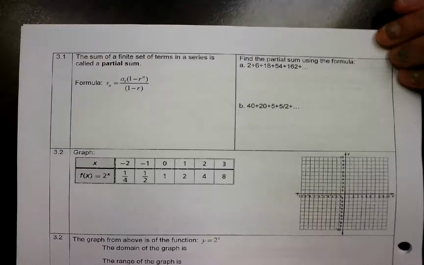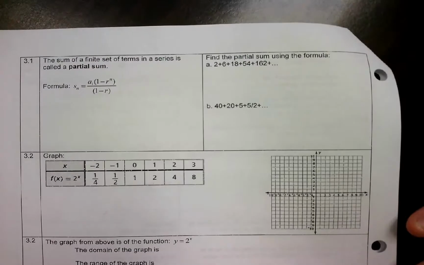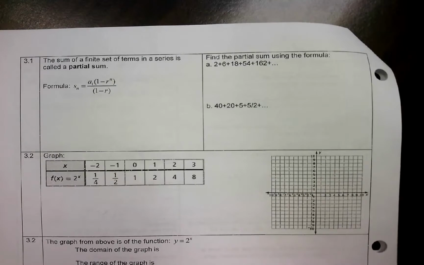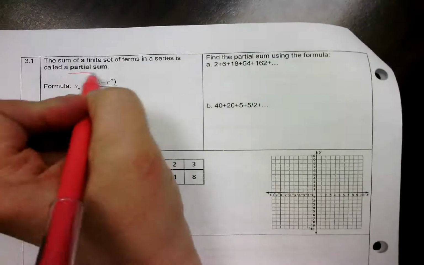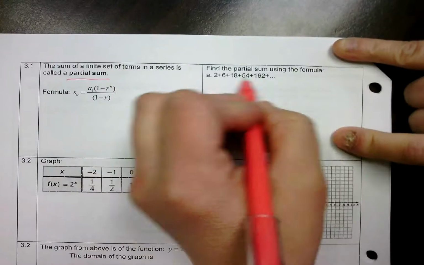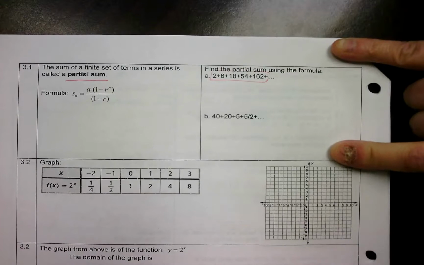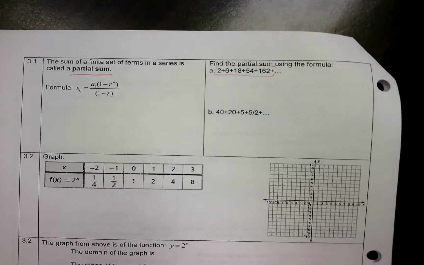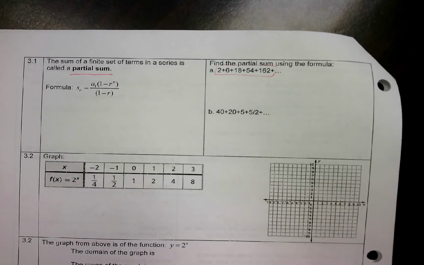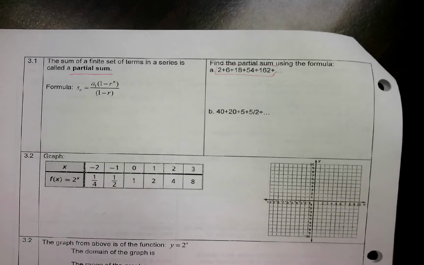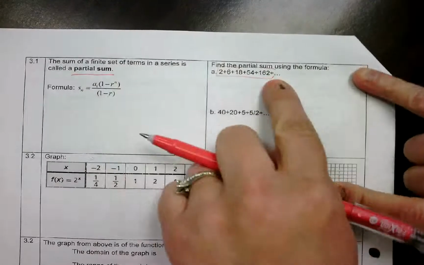lot of exponential functions. Okay, but the last part of this section is a sum of a finite set of terms in a series, which is called a partial sum. So if I have some series like this one, and I wanted to find the sum of these terms, then I could find each of them and add them together, but sometimes that gets to be a lot of work, like if you're trying to find the number of seats in an auditorium or something like that. Then you would have to do a lot of addition, a lot of counting, and then you'd have to add all these up and hope that you added them all up correctly. So instead, there's a formula.